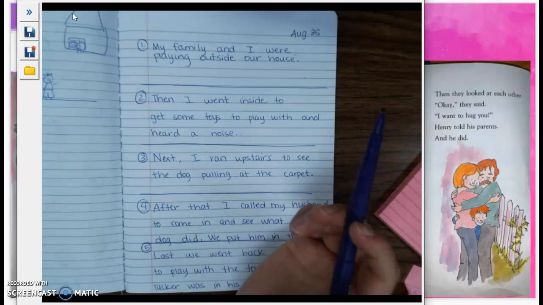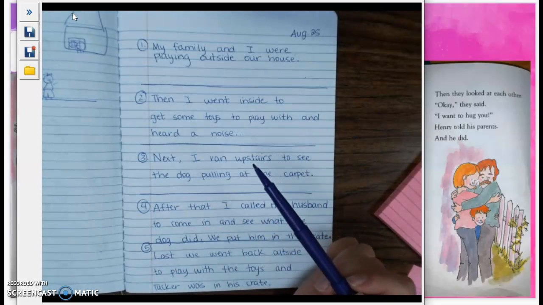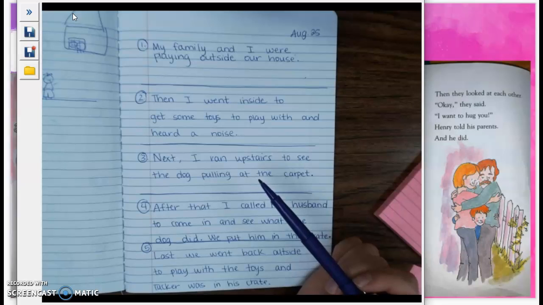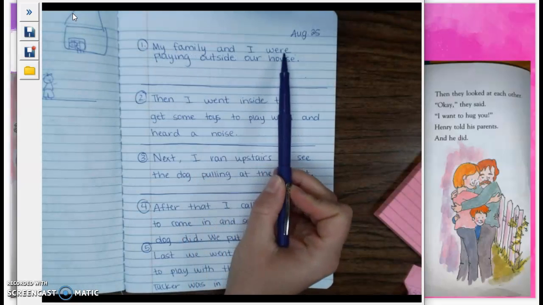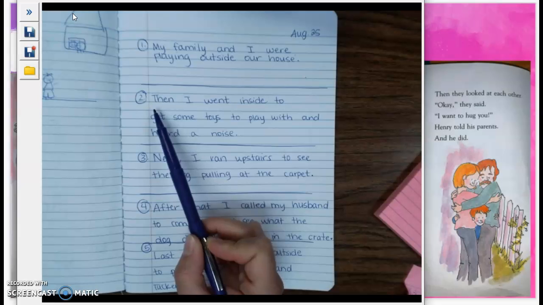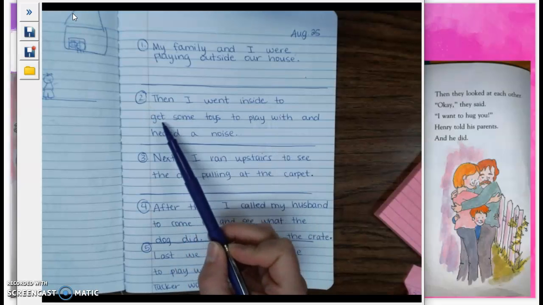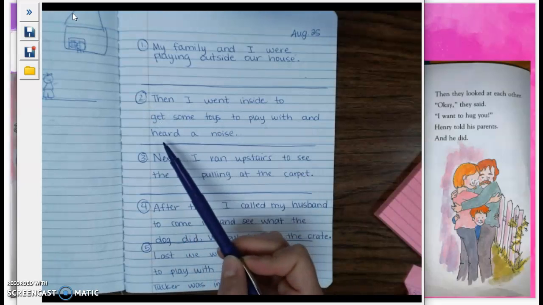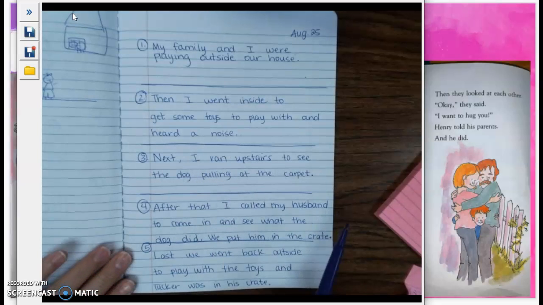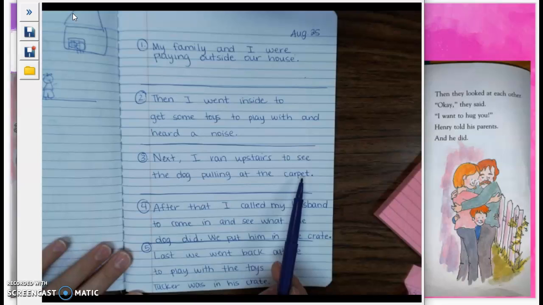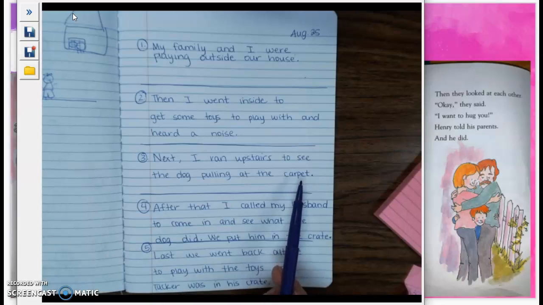So I'm going to reread my story and think about where is a place that I could stop and add a part where I am speaking, or my husband is speaking, or something. Let's see. My family and I were playing outside our house. Then I went inside to get some toys to play with and heard a noise. Next, I ran upstairs to see the dog pulling at the carpet. Ooh. This might be a good place for me to stop and add dialogue.